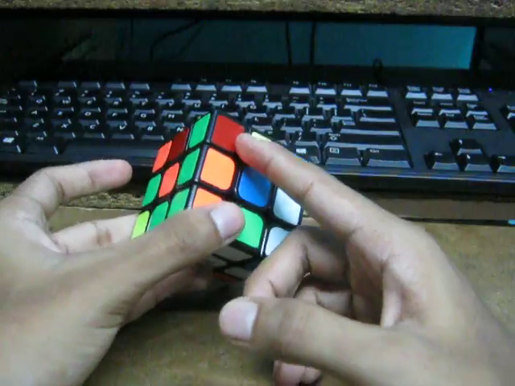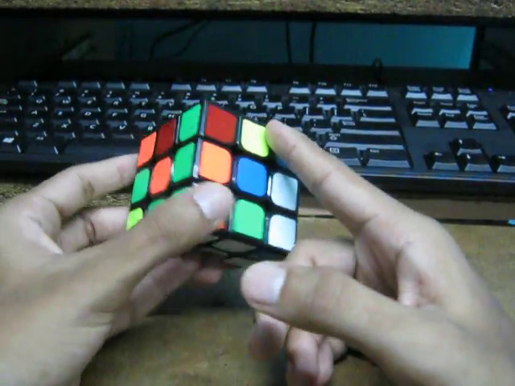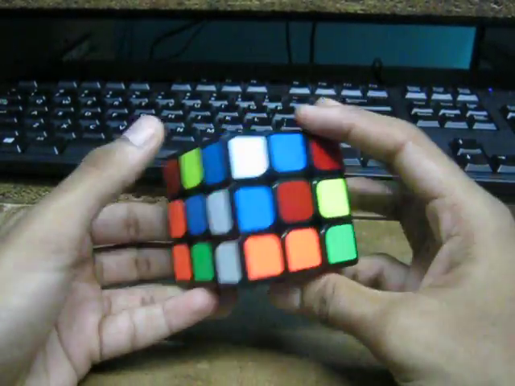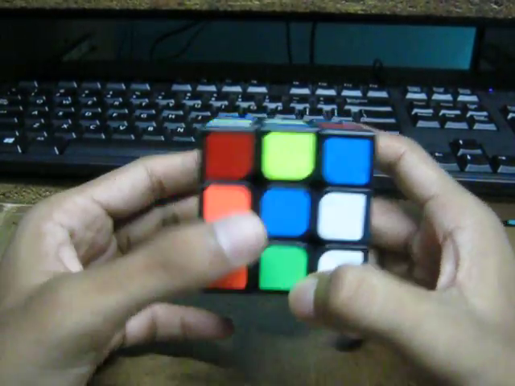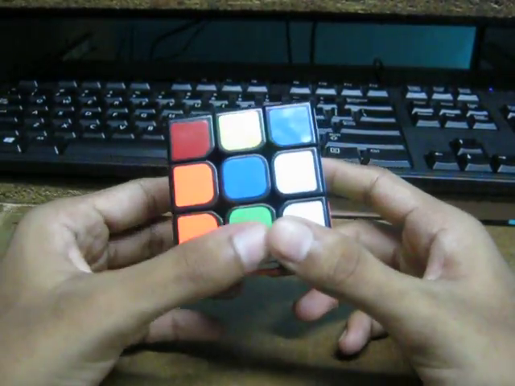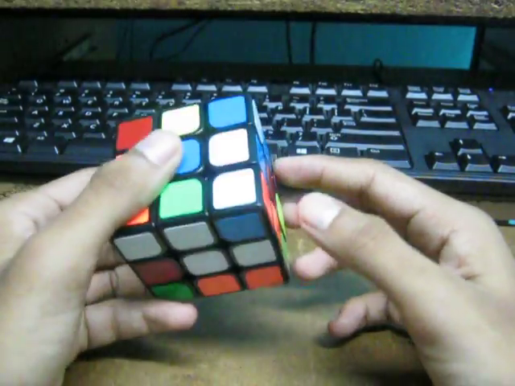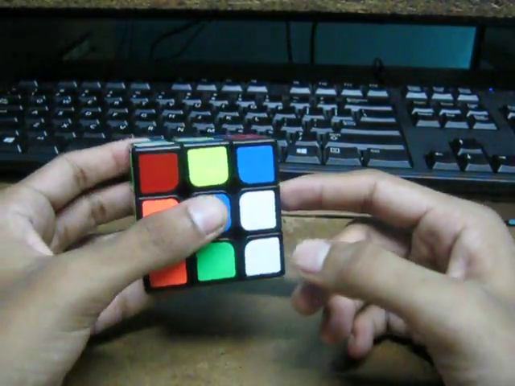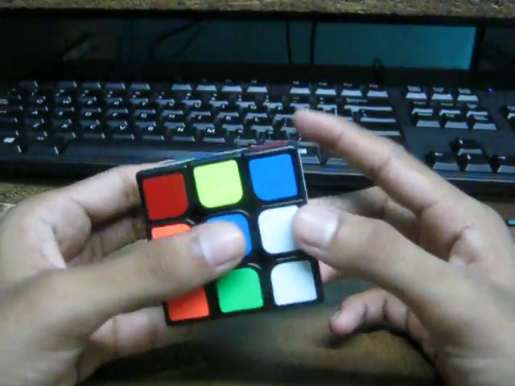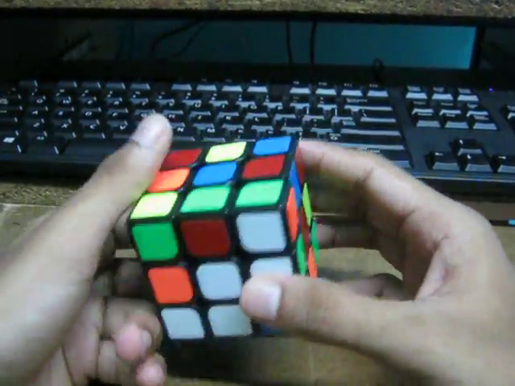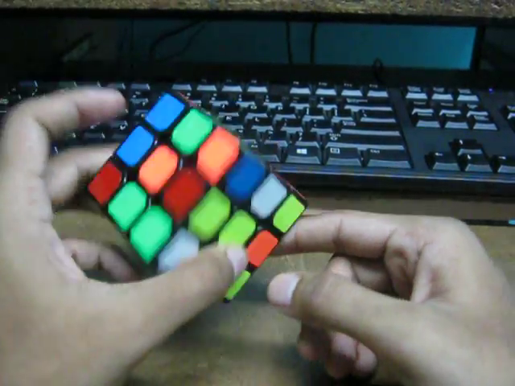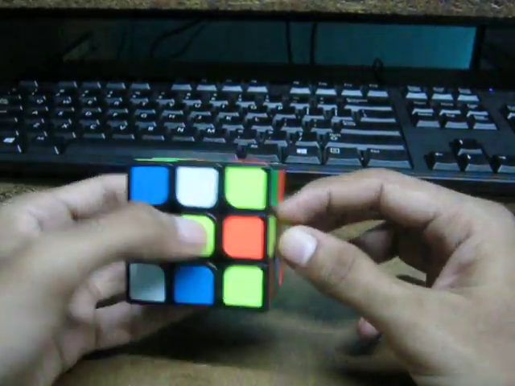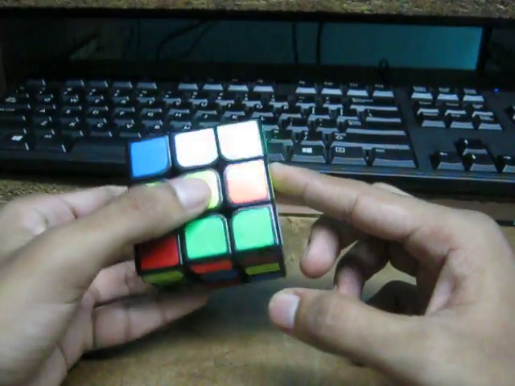Now if you see, the incorrect edges are, 1 is here, 2, 3, 4, 5 and 6. There are 6 incorrect edges. So if we want to solve 4 and next 2 incorrect edges, we should bring the 4 incorrect edges towards our front face. I brought 4 incorrect edges towards the front face, and the remaining 2, 1 will be here and the other is here. So by an F turn, 4 incorrect edges are solved.